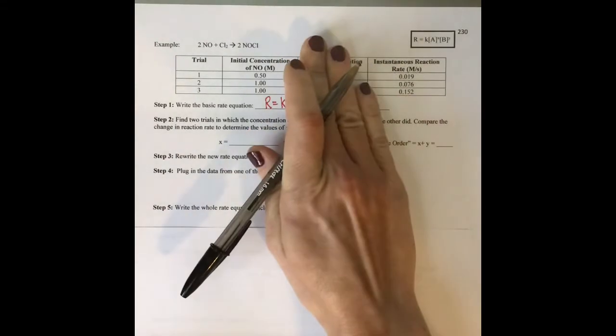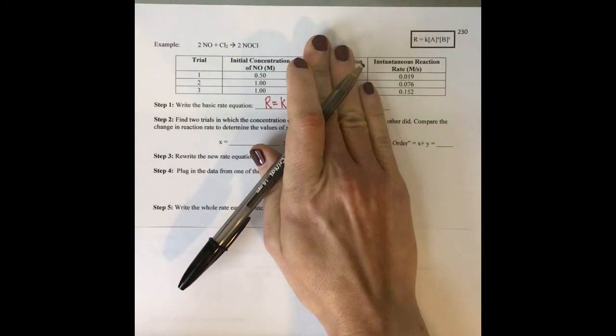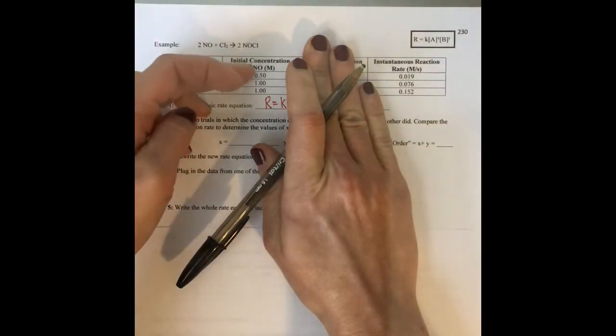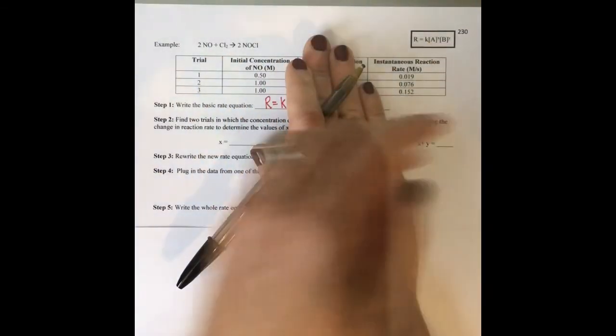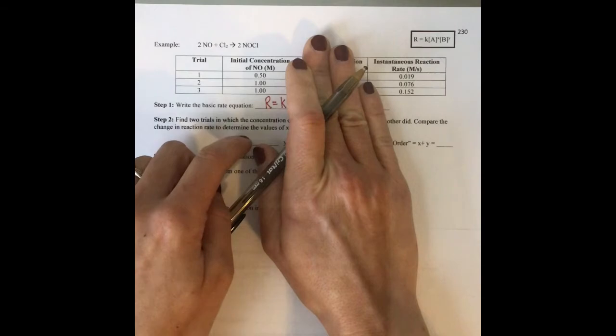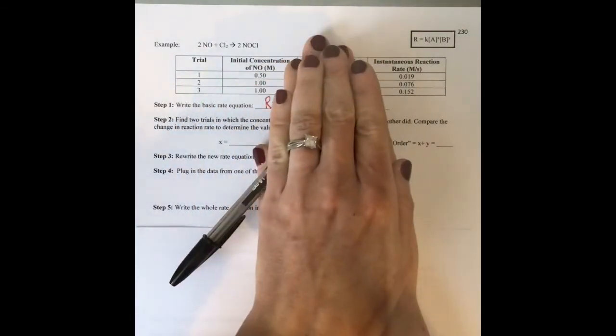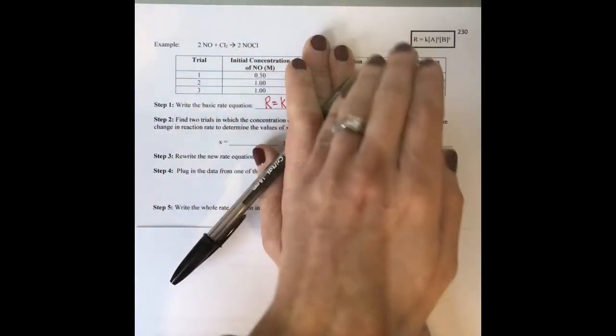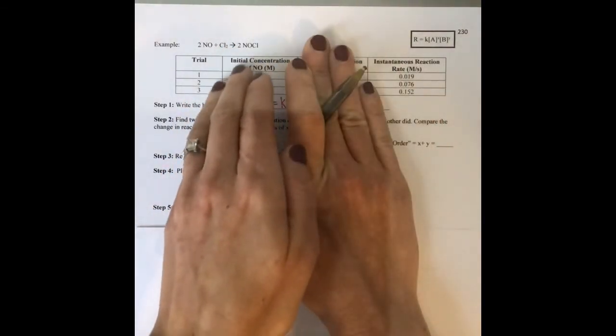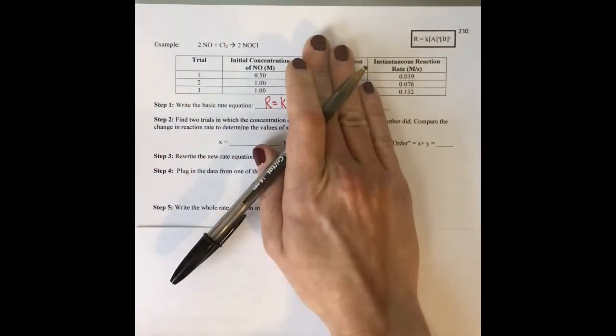It's not changing. So that we can look at just how the concentration of nitrogen monoxide affects the reaction rate. And that's going to help us figure out what X is. We hold one of them constant, so we can see how this first concentration affects the reaction rate.